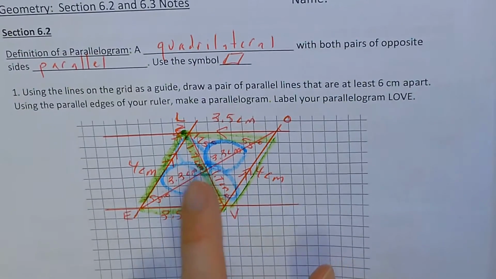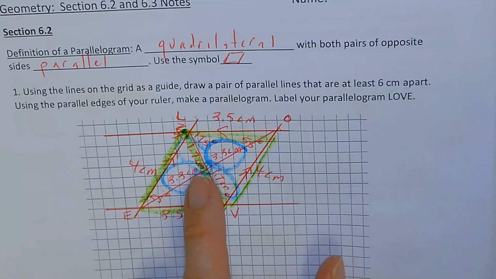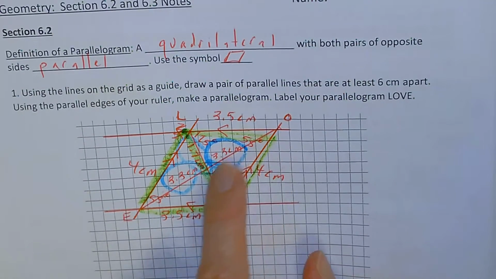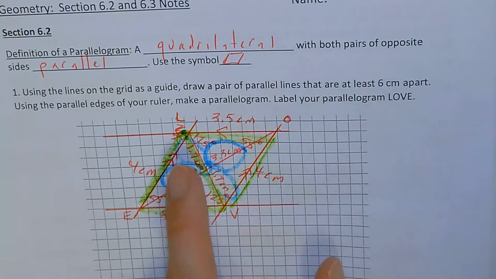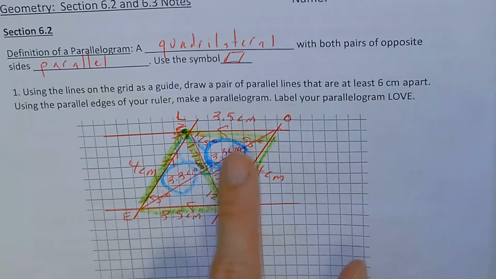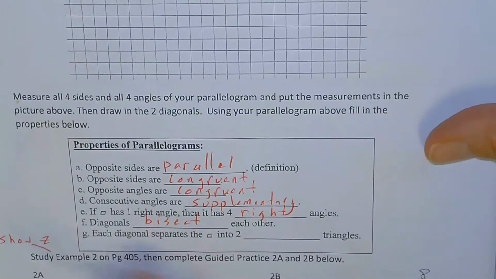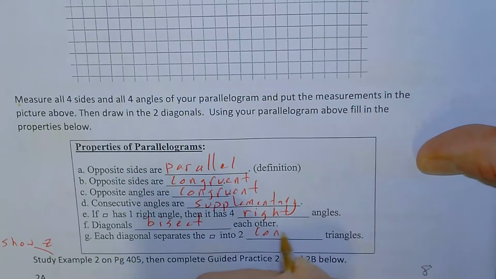So these 2 green triangles will be congruent to each other, and you have another diagonal going this way that makes two other congruent triangles. You can think of side, side, side from when we did the congruent triangles, as a shortcut. These triangles will be congruent by side, side, side. You could use that. But each diagonal separates the parallelogram into 2 congruent triangles.